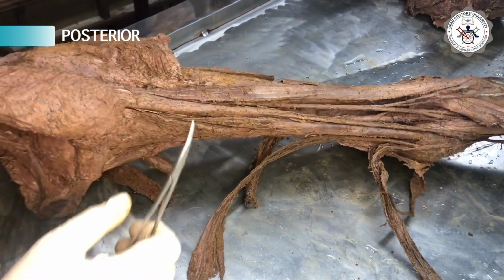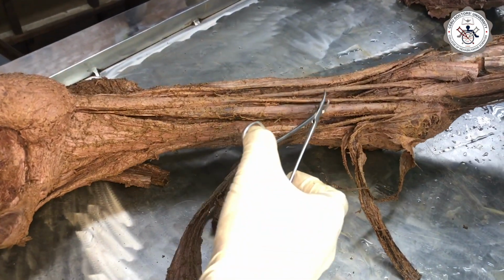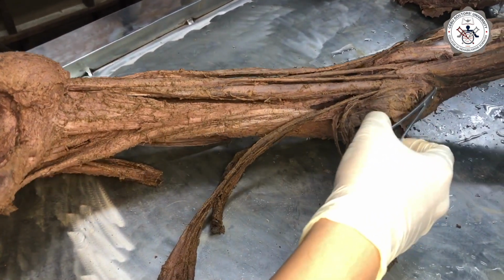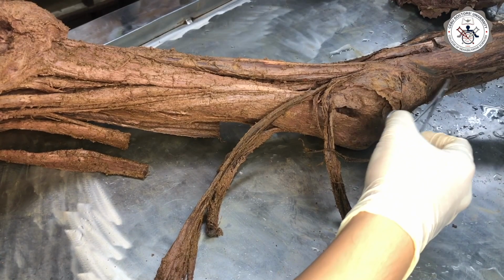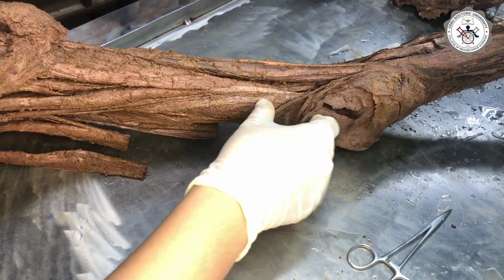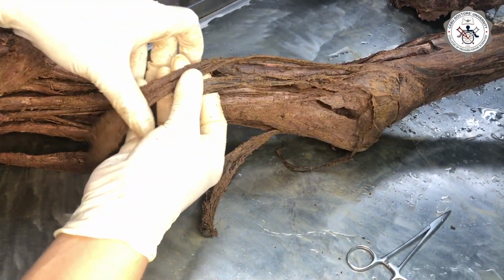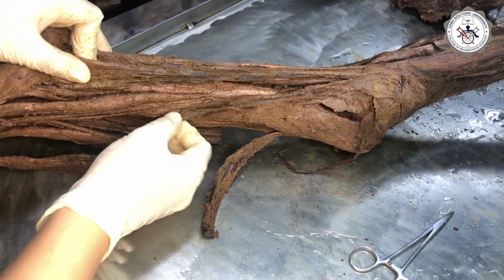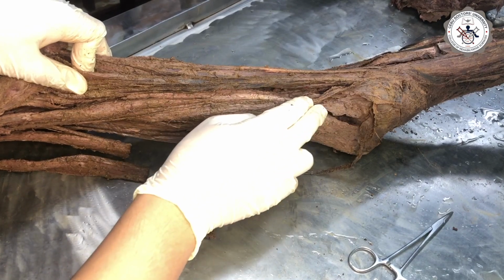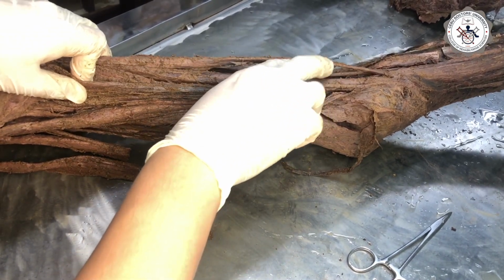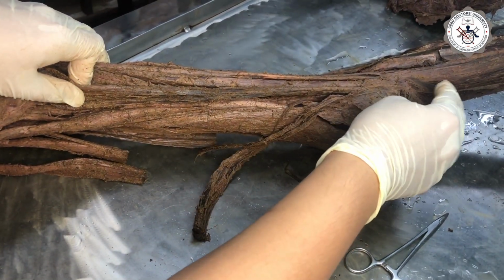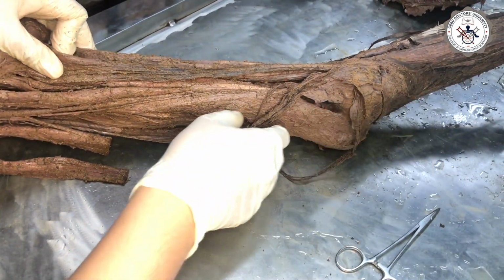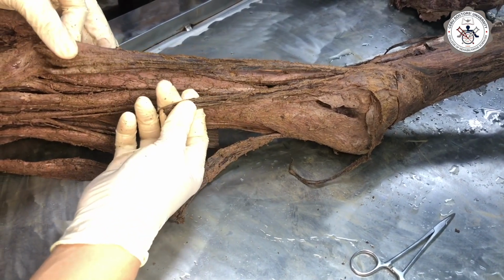Now another group of muscles, together with the semitendinosus, as it inserts towards the anteromedial part of the tibia, is these three muscles. Again, going back, this is called the sartorius and the gracilis. Now together, these three muscles, sartorius, gracilis, and semitendinosus, as they insert on the anteromedial portion of the tibia, are called the pes anserinus muscle.